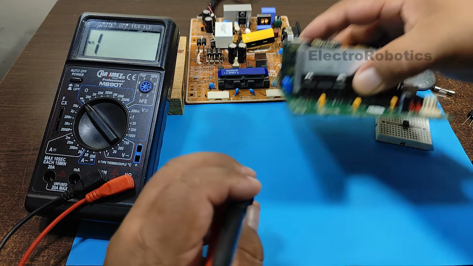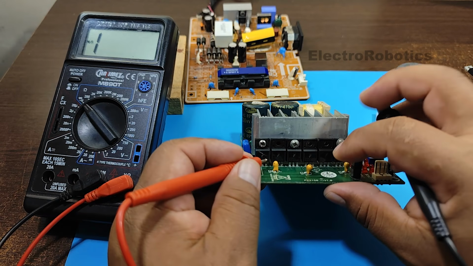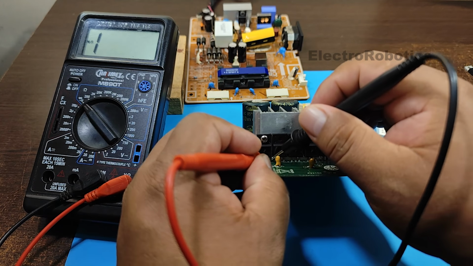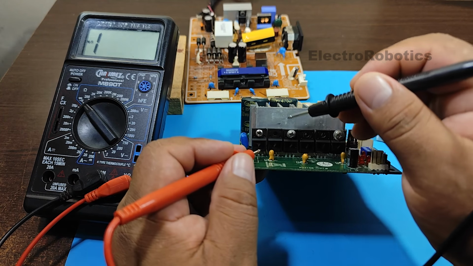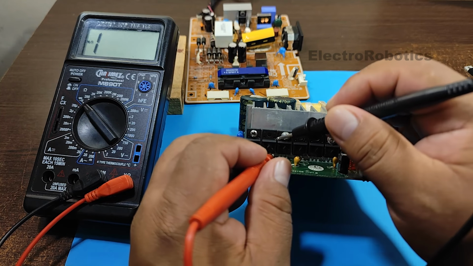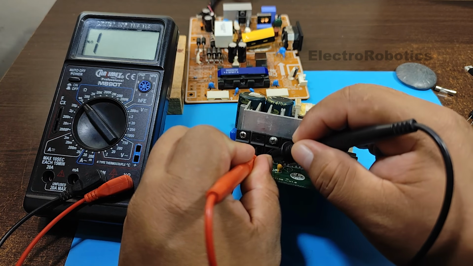We do the same on this board. Between pin 2 and pin 3, it shouldn't measure anything. There you can see that there is a short circuit. Let's see with this other transistor, between pin 2 and pin 3.